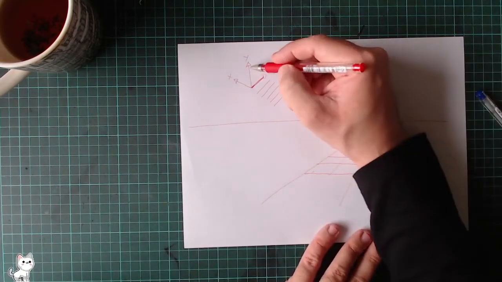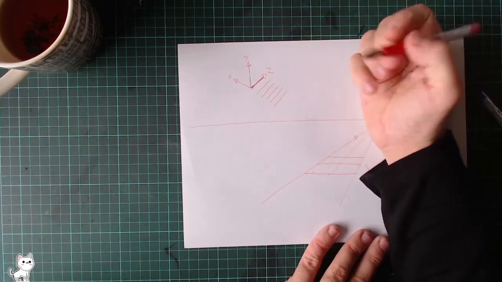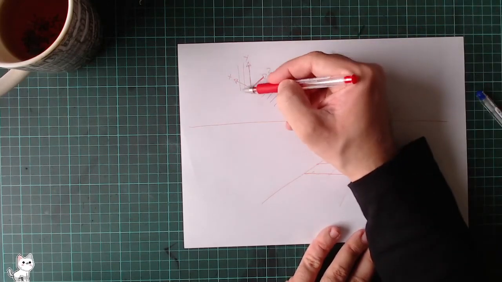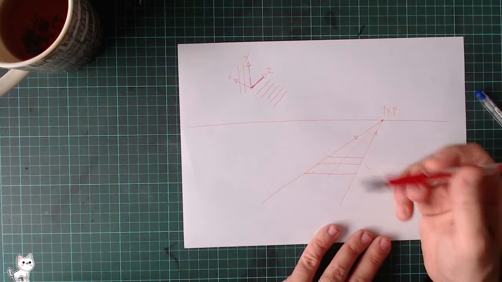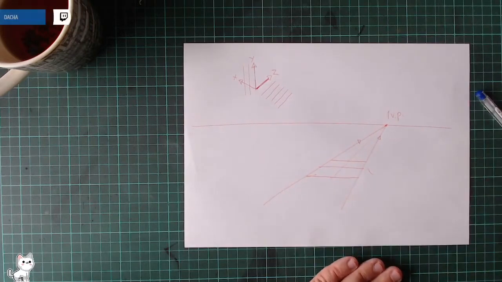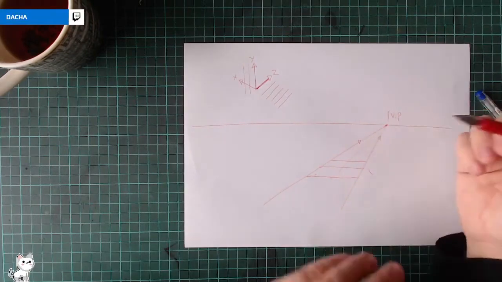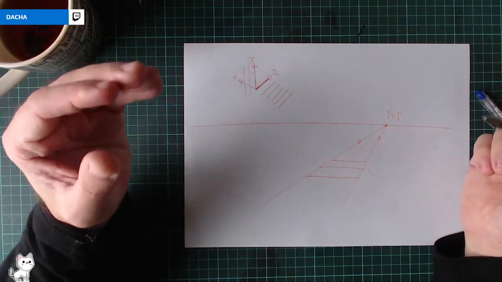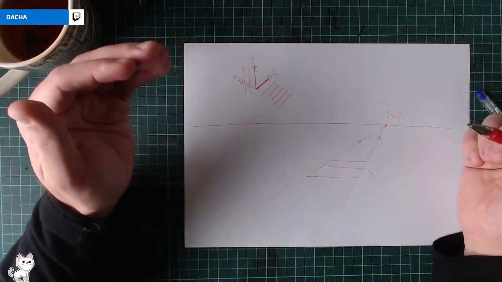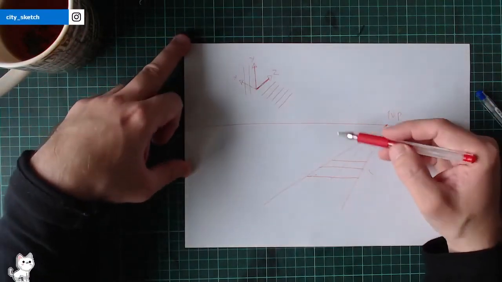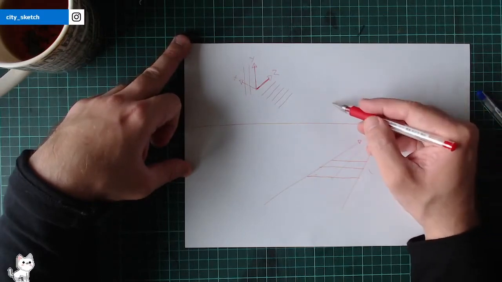So then we have the Y axis. Every line which is parallel to Y has the same kind of nature, right? Inside the picture, in one vanishing point perspective, Y axis is just vertical.